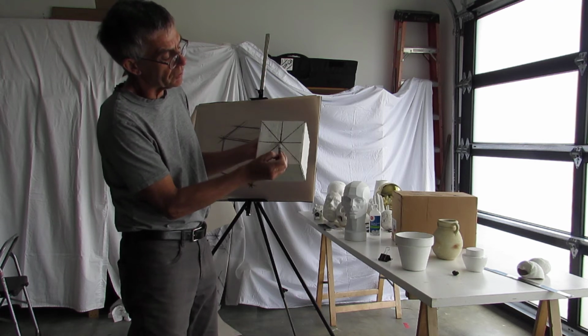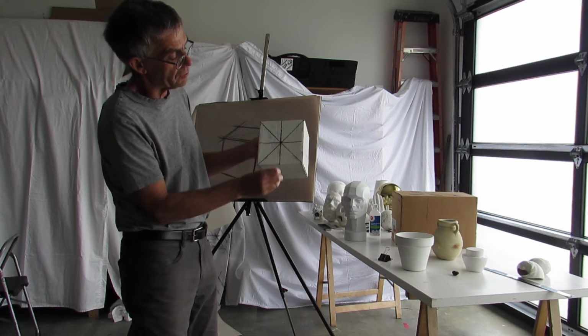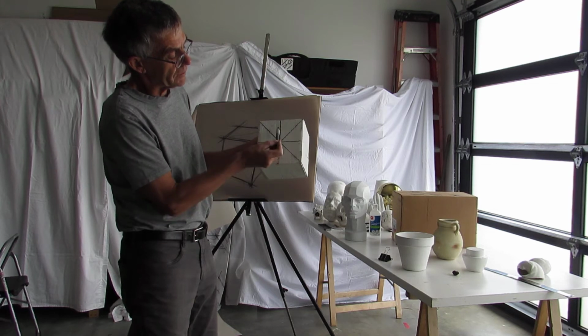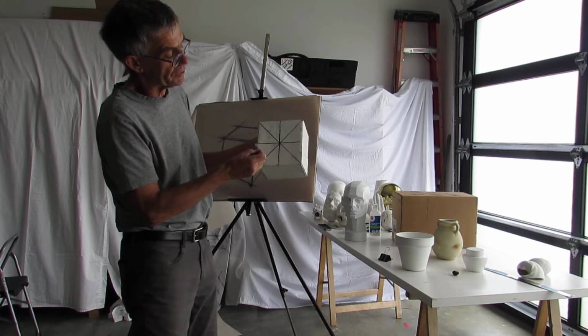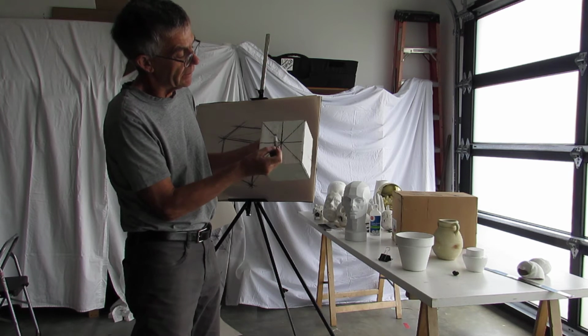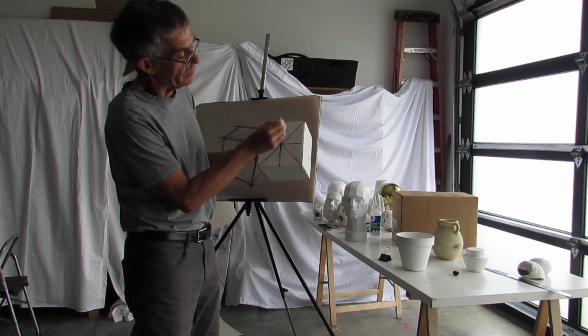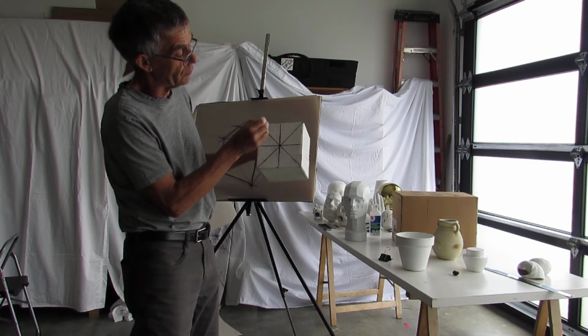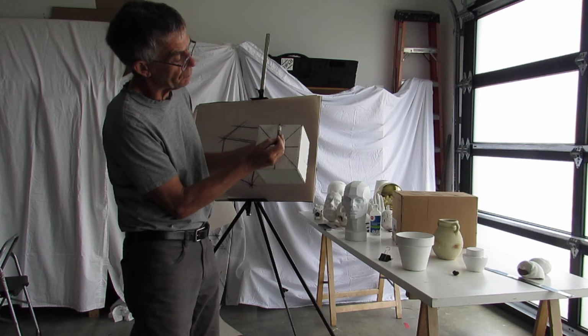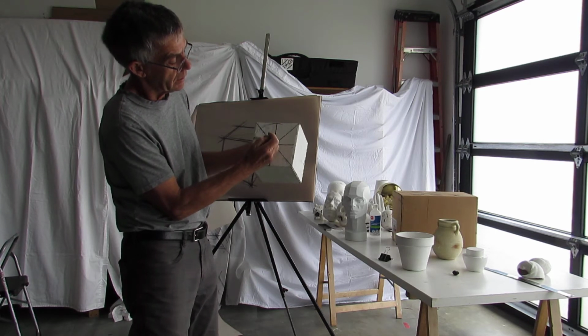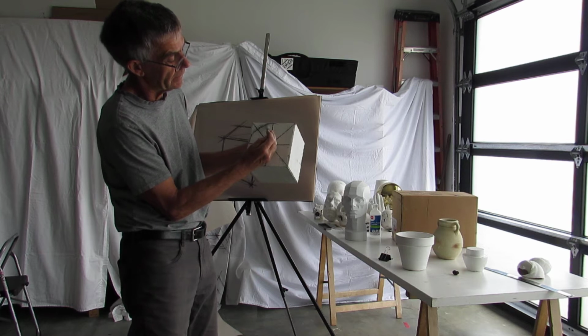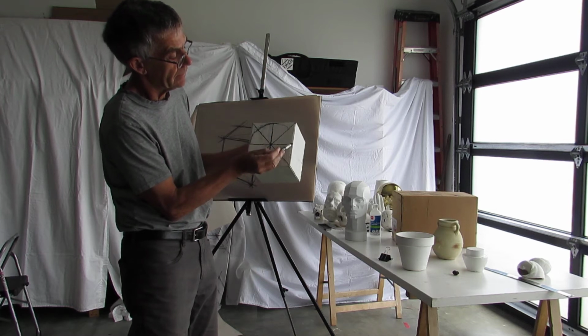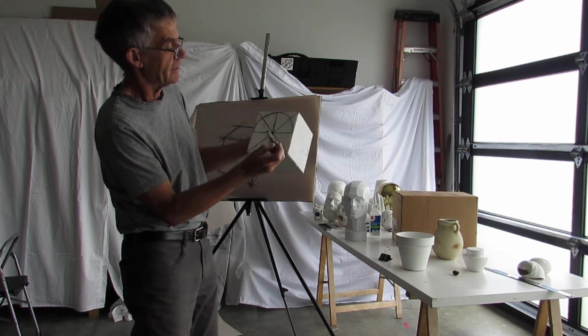So now I can draw a straight line parallel to the top and bottom, and a straight line parallel to each side, straight down the middle. Now I know that this is in fact halfway between here and here. I can then describe a curve like this.